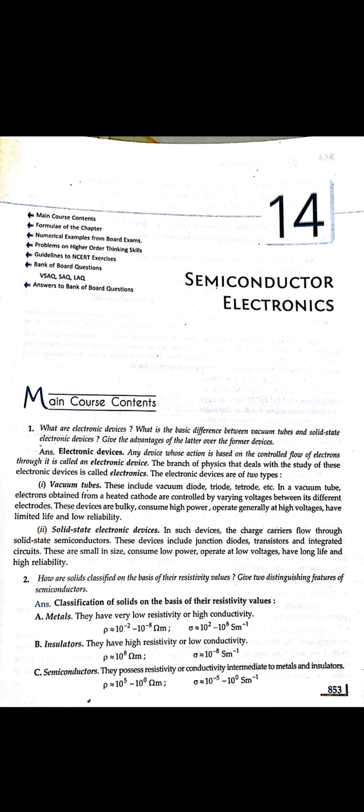Here, this is a video for the revision of the chapter that is semiconductor devices. We are going to see what these semiconductor devices are.